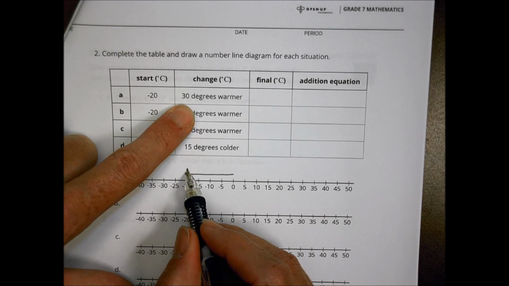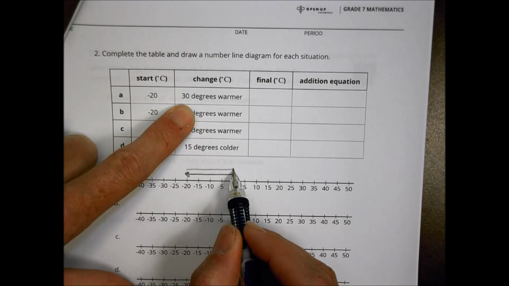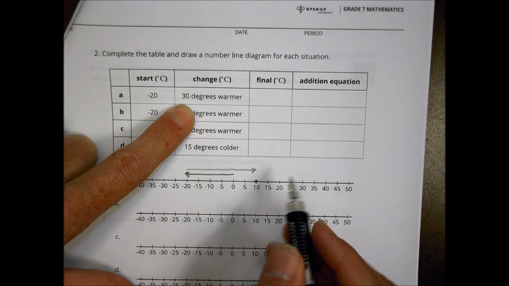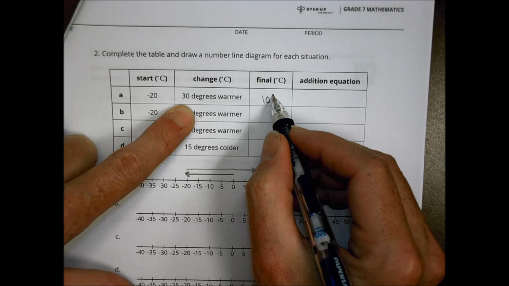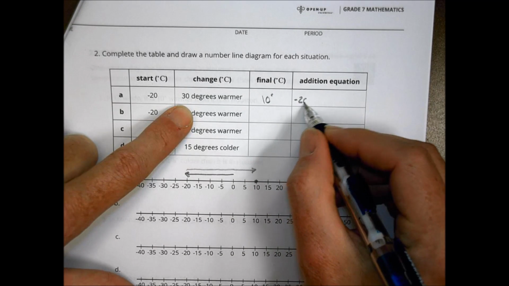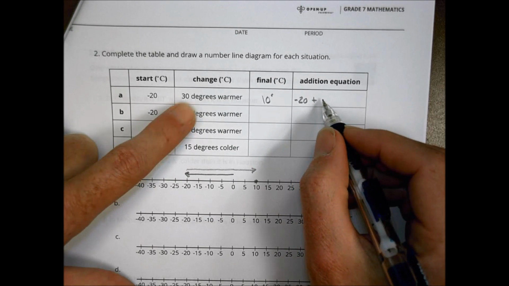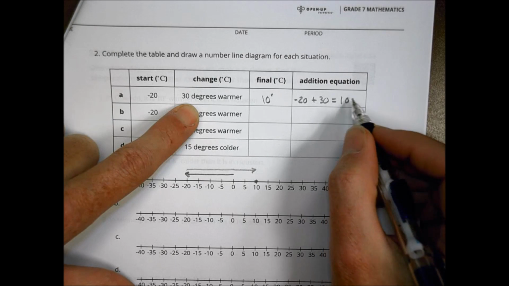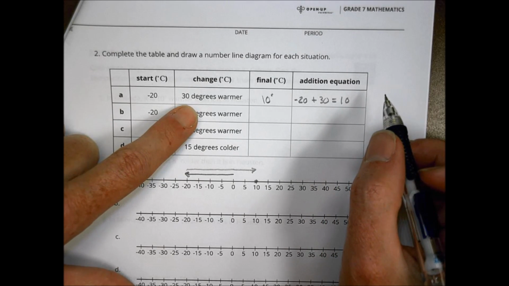So we'll start at 20 and go up 10, 20, 25, 30 to land right here at 10 degrees. So our final temperature is 10 degrees. As an addition equation, I have negative 20 plus 30 degrees, which is going to let me end up at 10 degrees right there. And again, it's a positive 10 degrees.